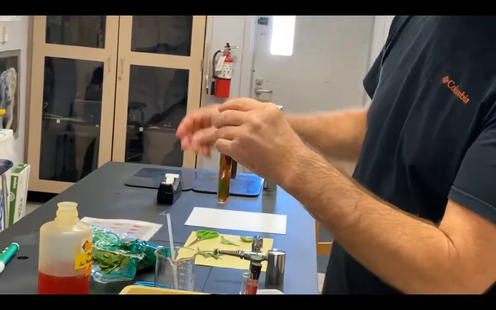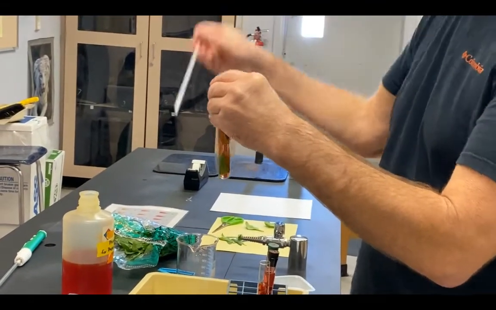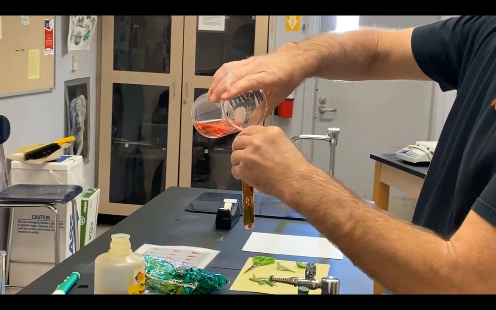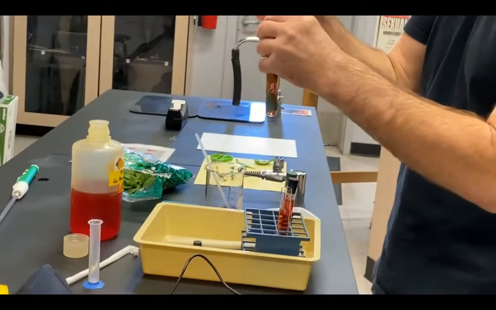And I want to make sure that all of it is immersed in fluid. So I can top off tube number 1. Put a cork in that one.